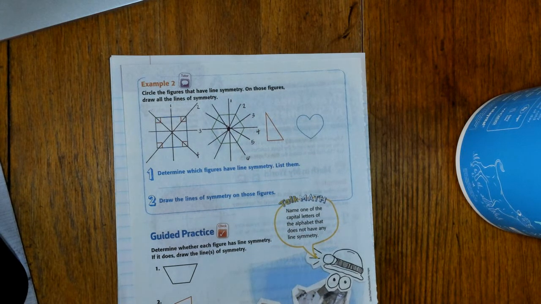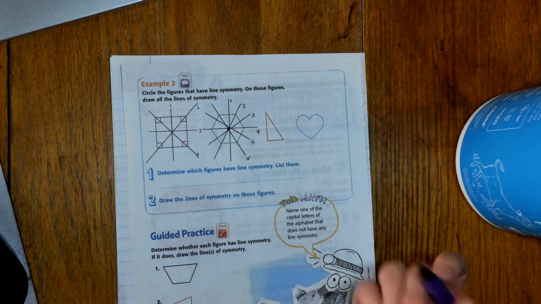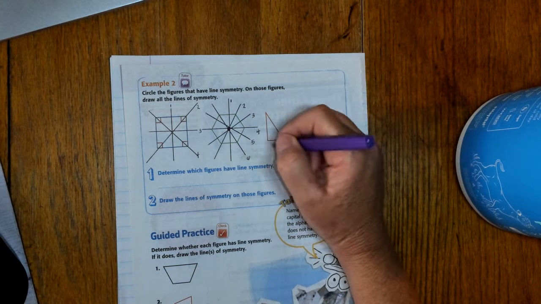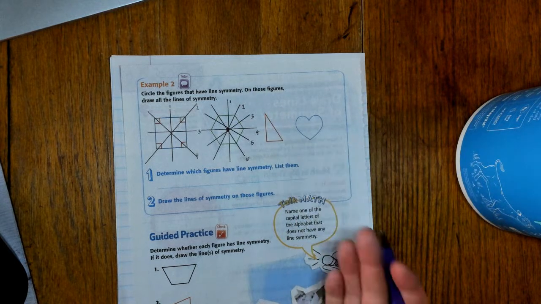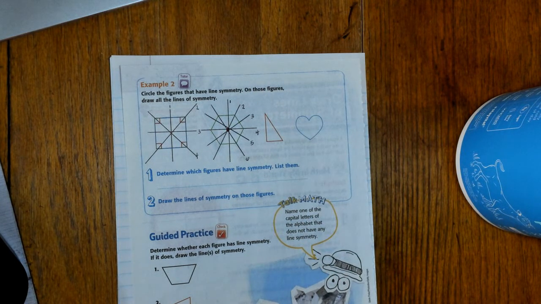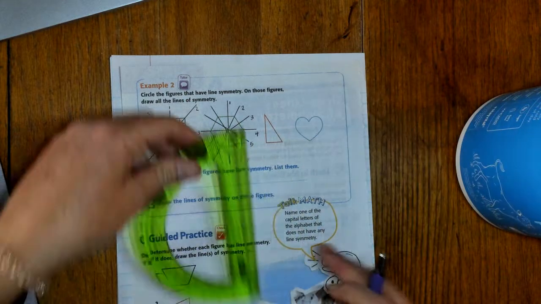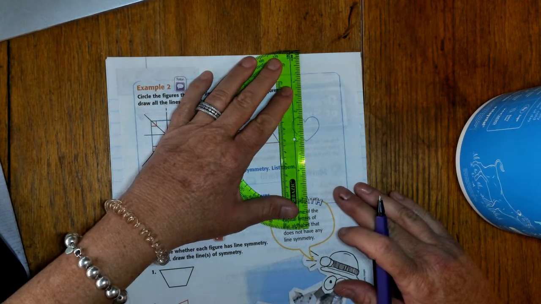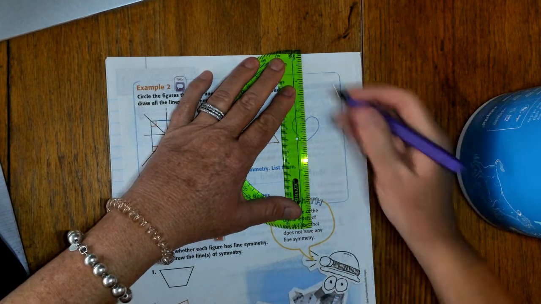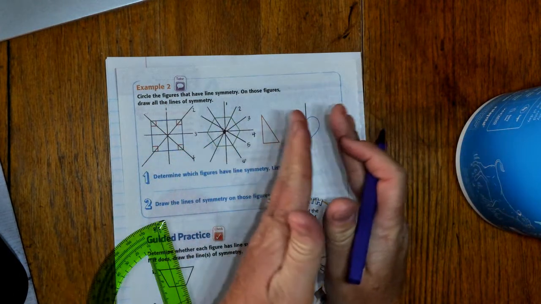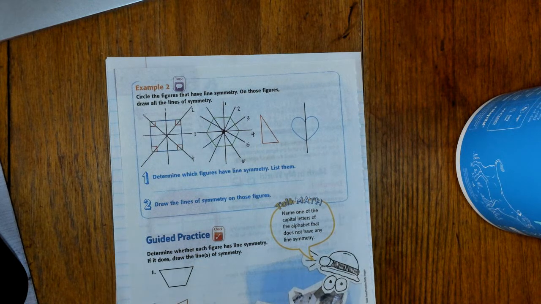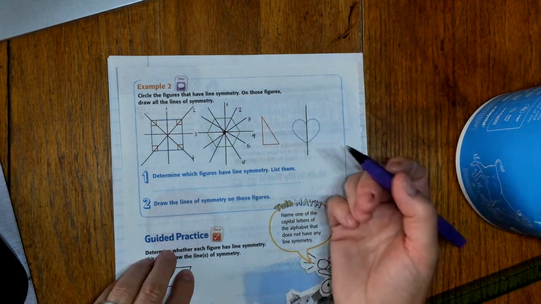Now, there's triangles, there's no way that we could draw a line on here that's going to be able to fold directly in half. We could, however, with this heart, definitely. But I kind of hate to break this heart. If we folded that in half, they would match up. Okay? So we've already done this.